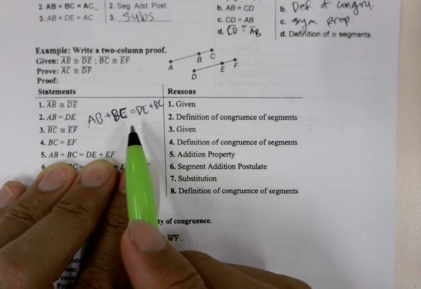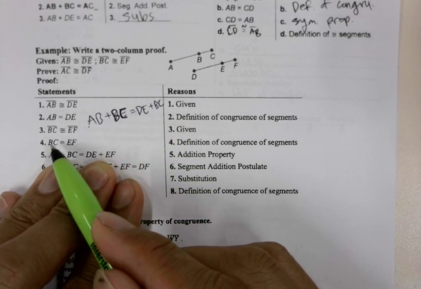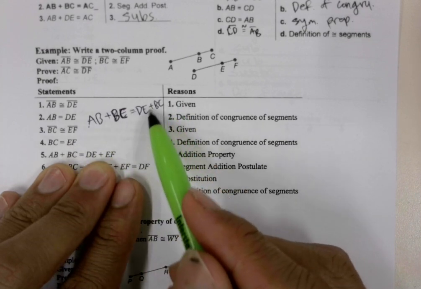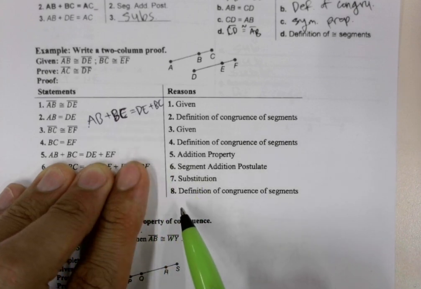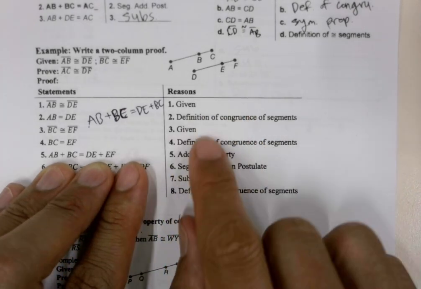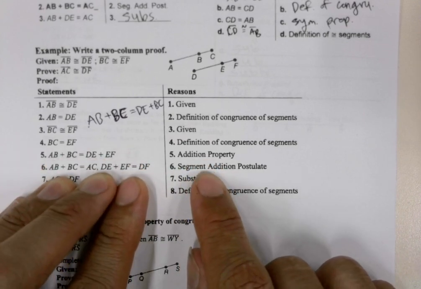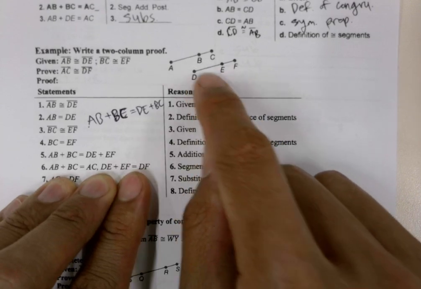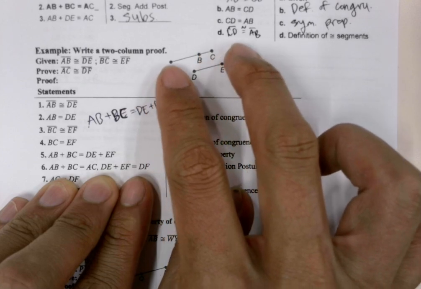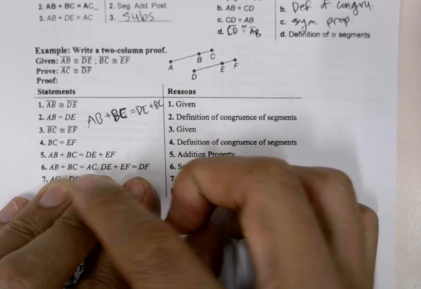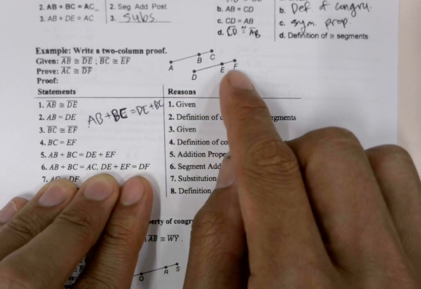And then another step is we're going to take BC and we're going to replace it with what it's equal to. We're replacing this BC with EF to get to line 5. So we're missing a step in here. Okay, so it's addition property and substitution. And then from here, we're going to use segment addition postulate to come up with our 2 equations, right? The entire segment AC is equal to AB plus BC. That's our first equation. And then the entire measure of DF is equal to DE plus EF.